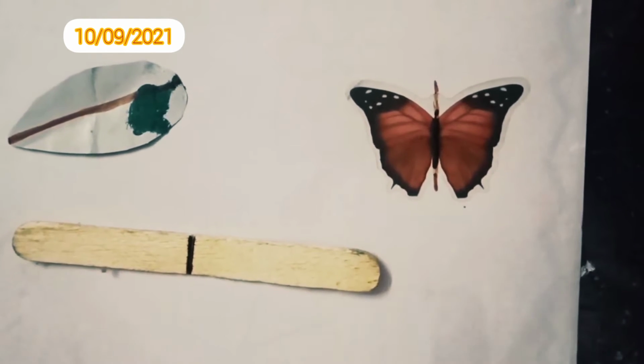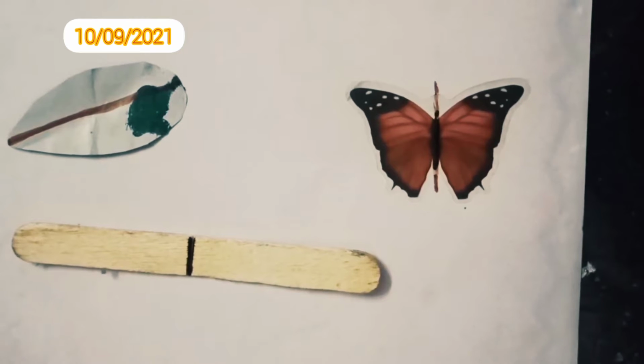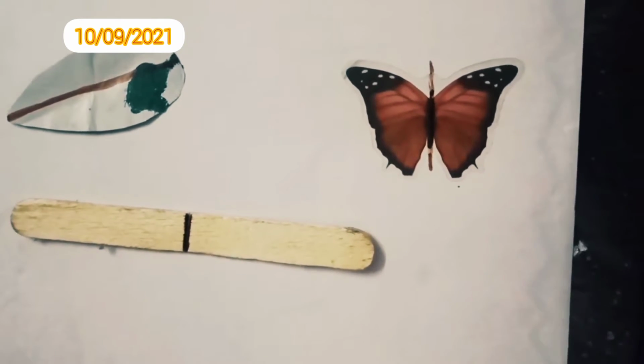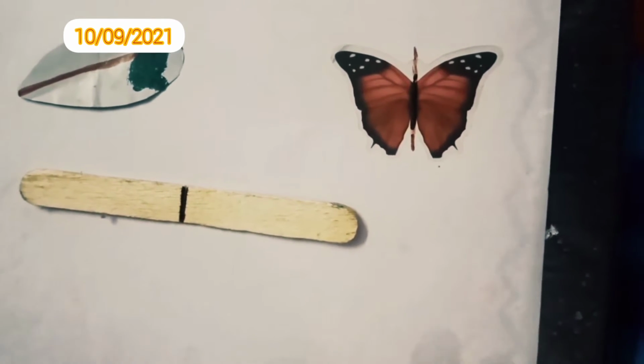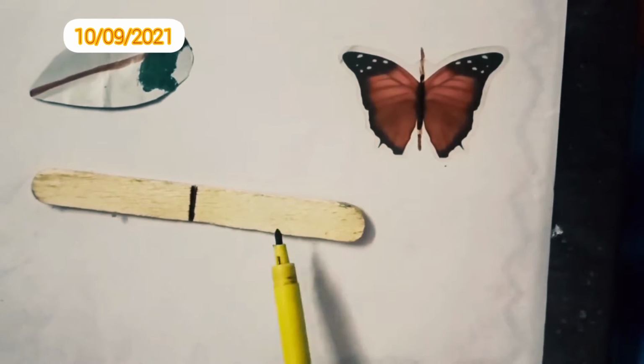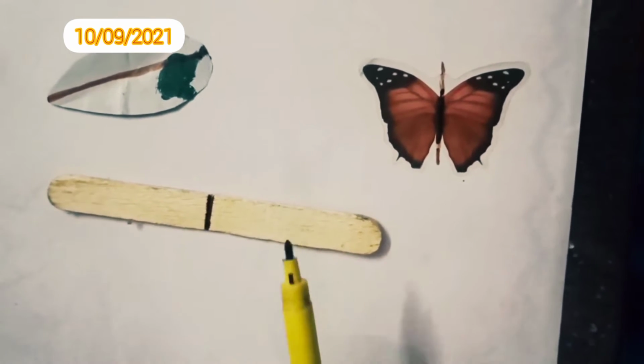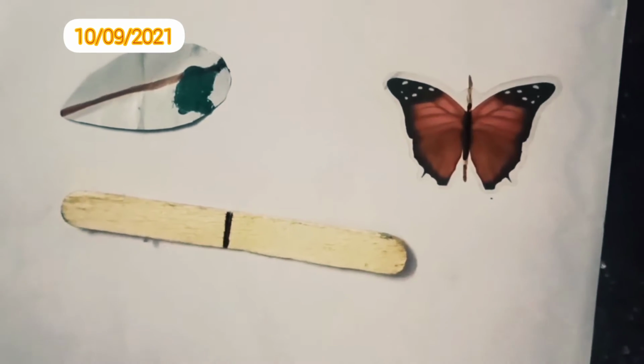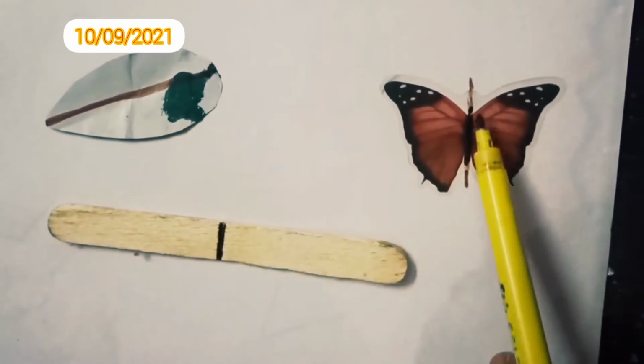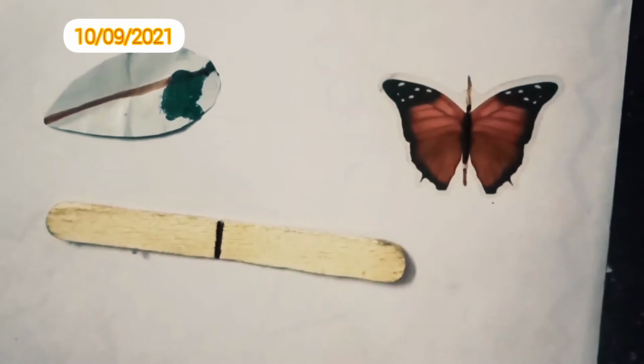So this is called symmetry, when we are able to divide the given shapes or figures into equal parts. This is called symmetry, and the lines are called symmetrical lines.